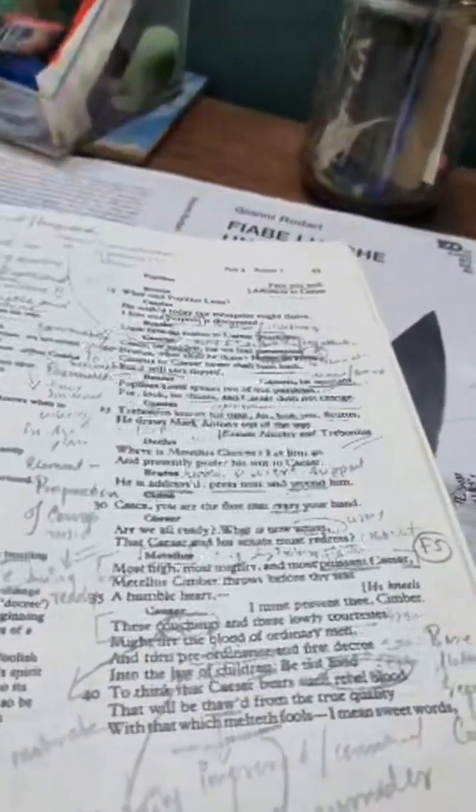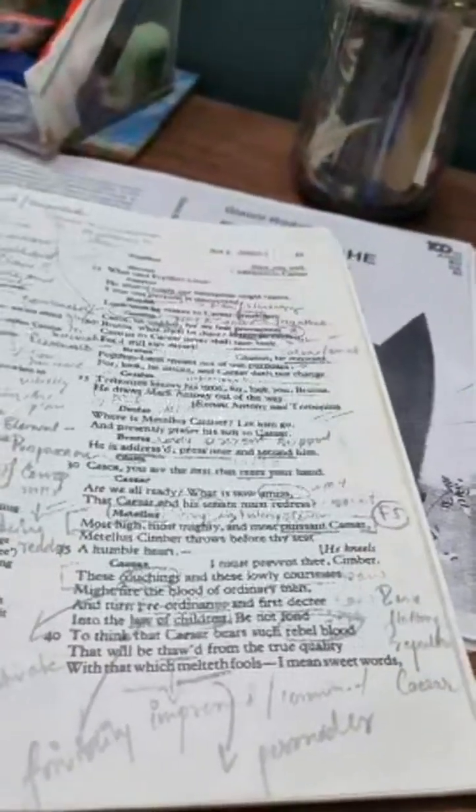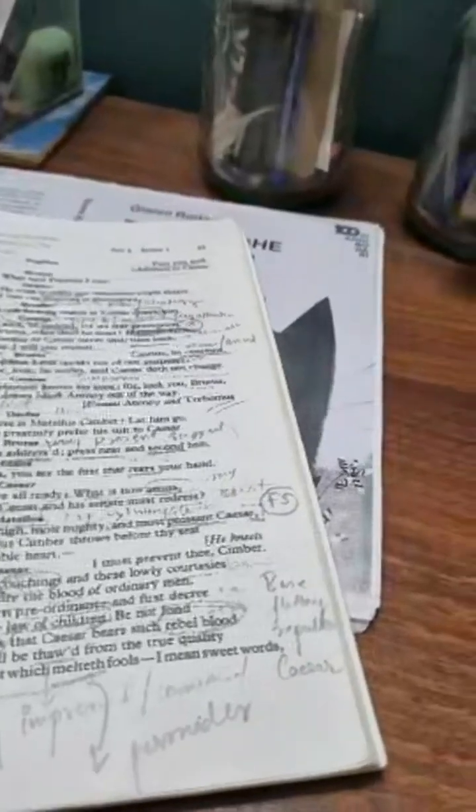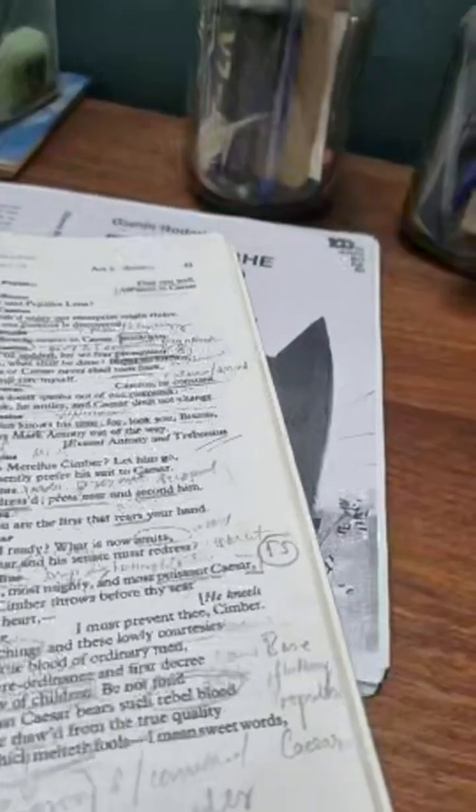So his flattery is not a simple, subtle flattery, just a little bit of flattery. His flattery is centered around the use of such big words. Most high, most mighty, most puissant Caesar, most glorious Caesar. Metellus Cimber throws before thy seat. I'm throwing myself before you. A humble heart, a small heart, a humble heart. You know the meaning of humble. And he kneels. He kneels down. That is what he does.